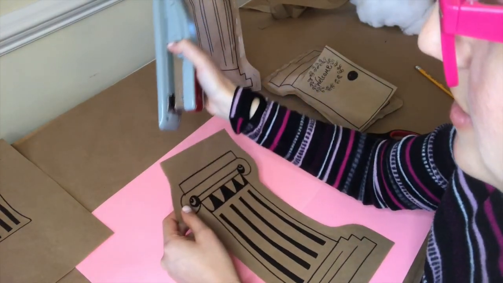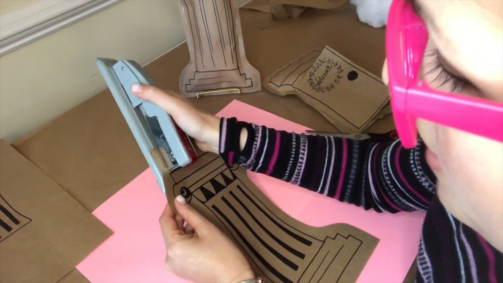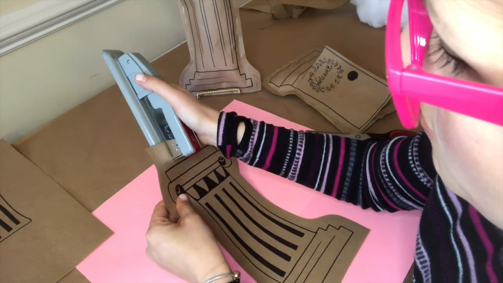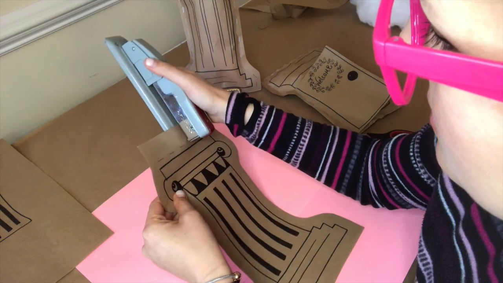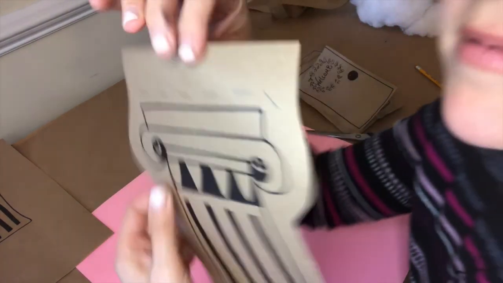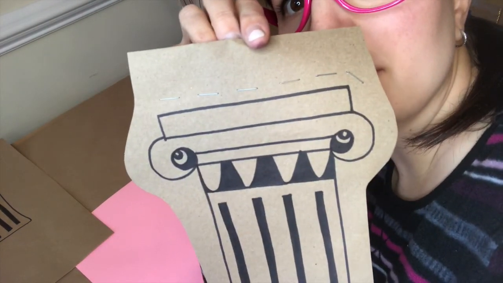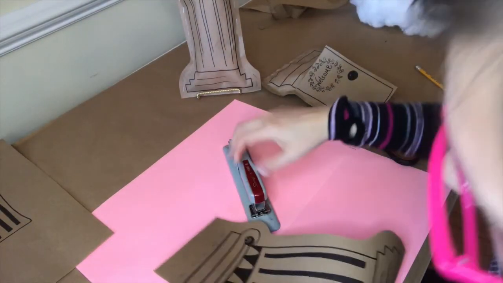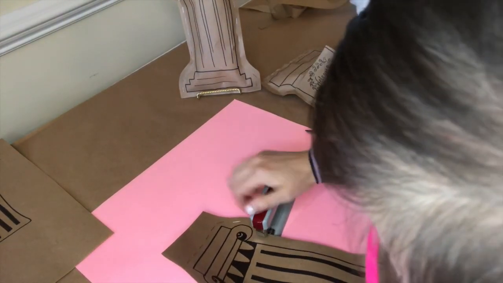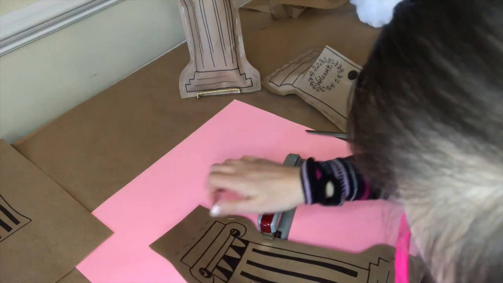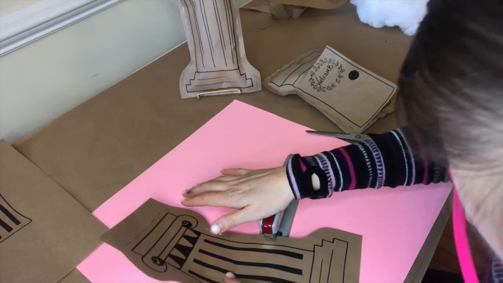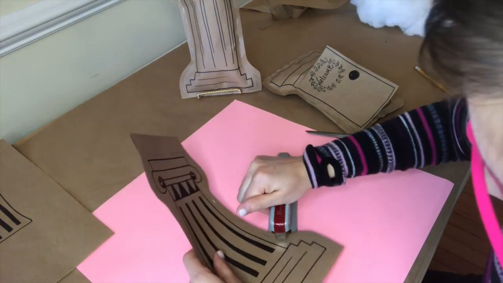Now here's where your stapler comes into play. About a ½ inch above your lines that you drew, you're going to staple all around. And the staples are going to be pretty close. Okay, so continue doing that around your entire column. And this is like sewing if you've ever sewn a pillow before, because we want to leave some space where we can add our stuffing.